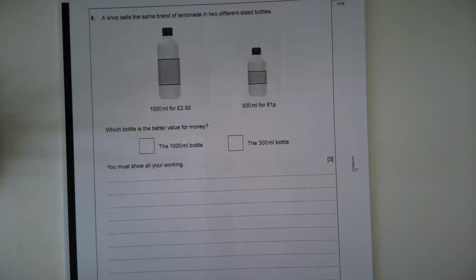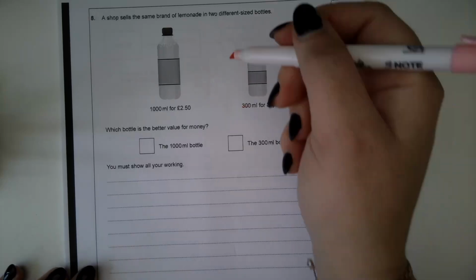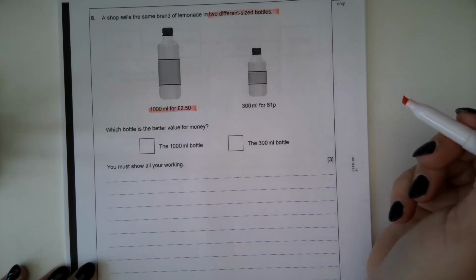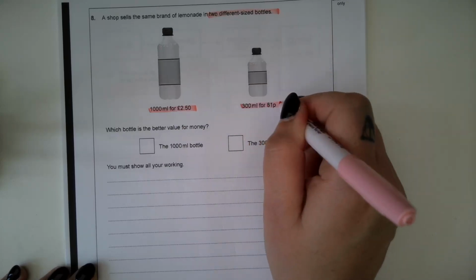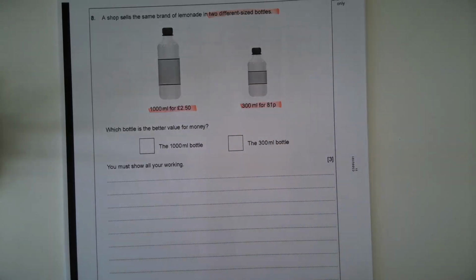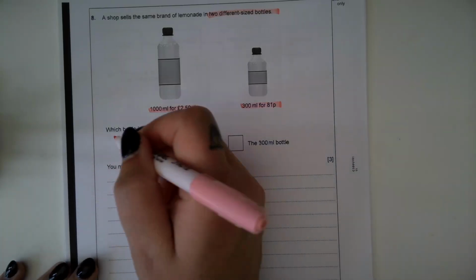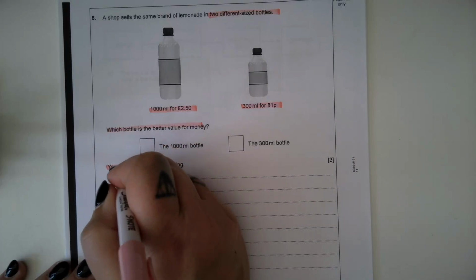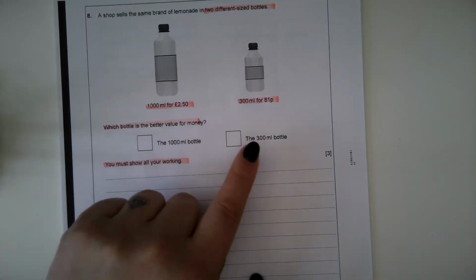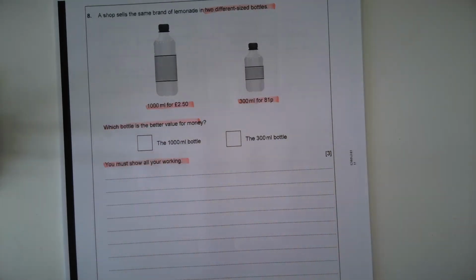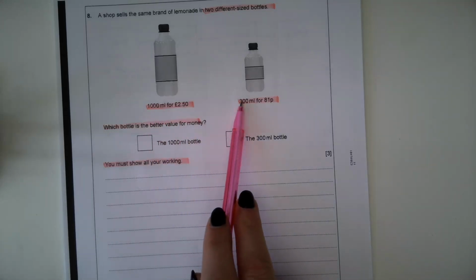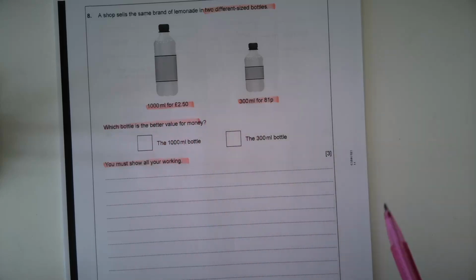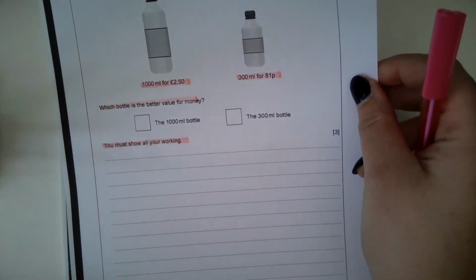Question 8. A shop sells the same brand of lemonade in 2 different size bottles. So we can get 1,000 millilitres for £2.50 or 300 millilitres for 81 pence. Which bottle is the better value for money? So we can select which bottle. You must show all your working out. So we're not going to select anything until we've done some working out. And we need to convert these to be equal amounts of lemonade so we can compare the cost.